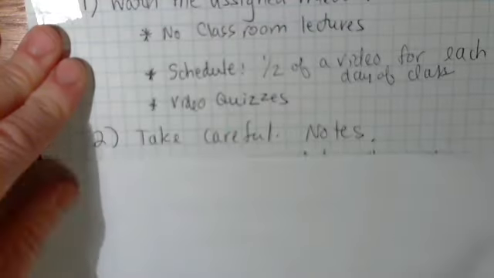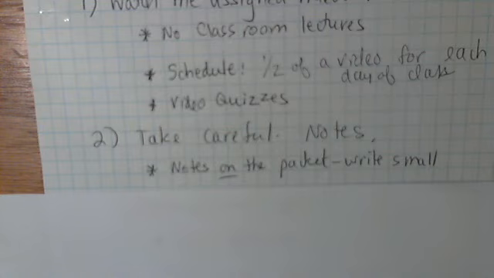Alright, let's take a look at how to take careful notes. Again, we said take your notes right on the packet, write small so you've got plenty of room, no big loopy handwriting, because there will oftentimes be some long problems.